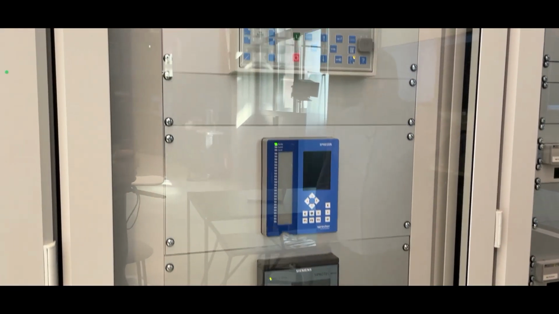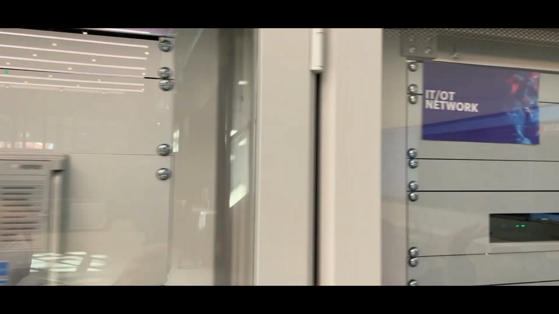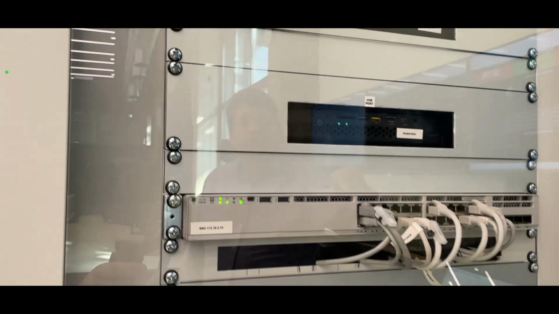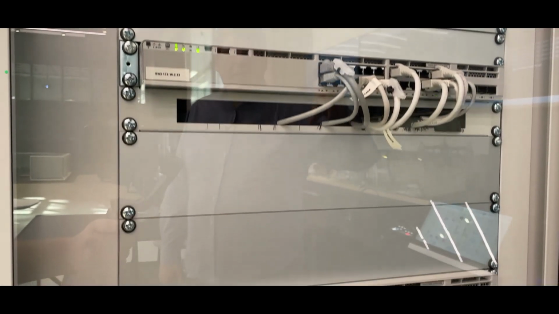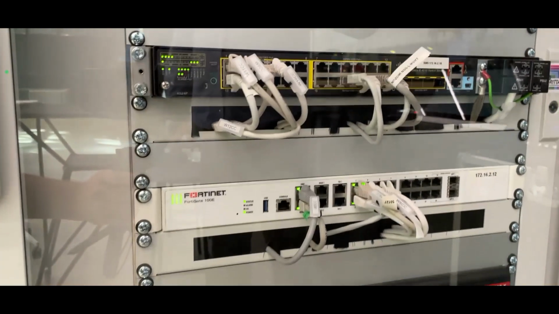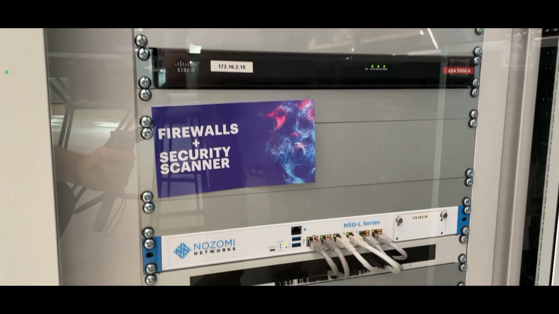And we have also here in the end a large number of different routers, firewalls, and monitoring systems that you typically see in a utilities company, starting with the SCADA systems to the office network where the people are working in the back office.